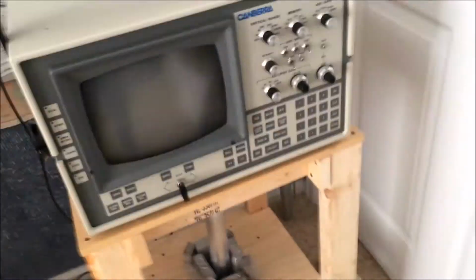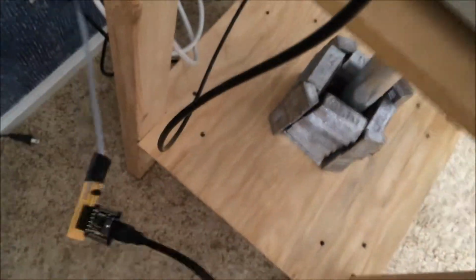I will use this to acquire all the data, and there's an RS-232 connector on the back, and I will use this circuit here to get the data onto my computer for further analysis.